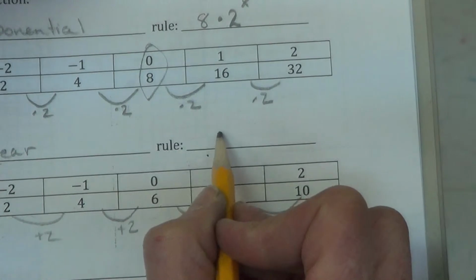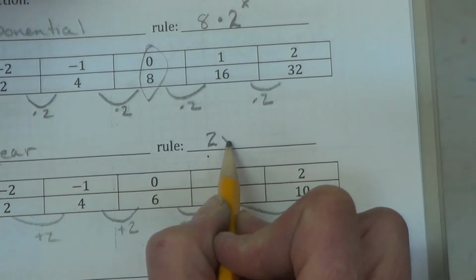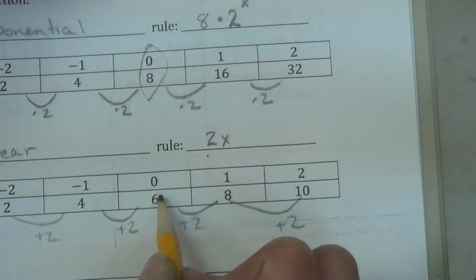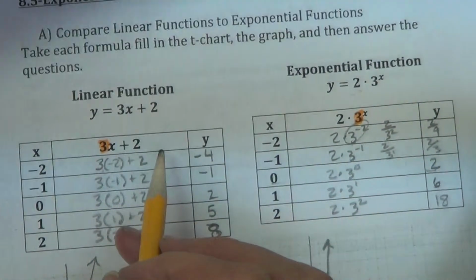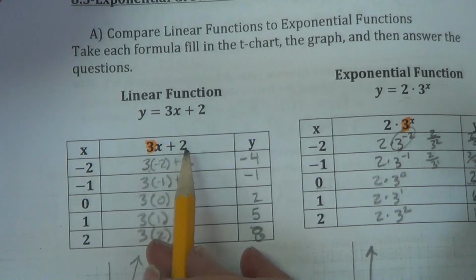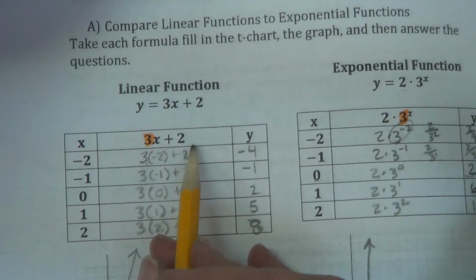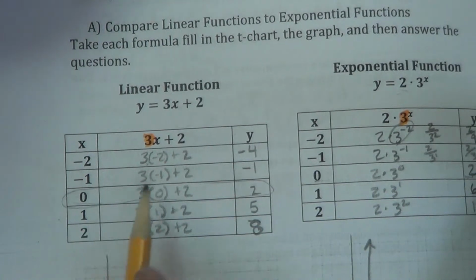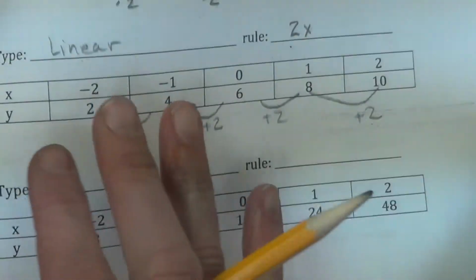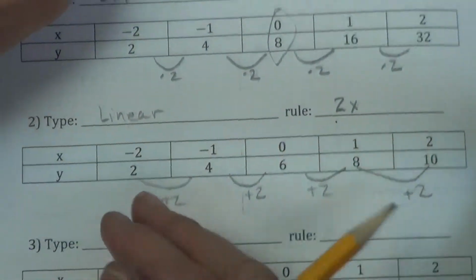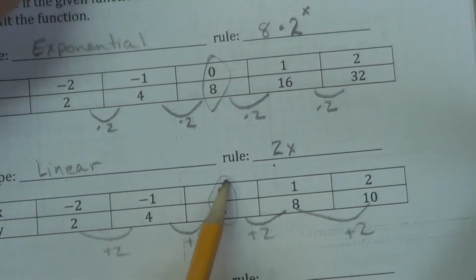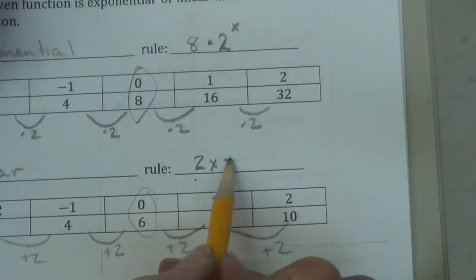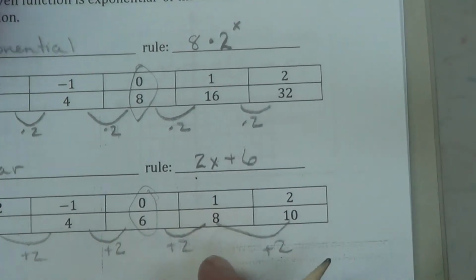The rule, remember, the growth there is attached to the x. That's what we saw back here on this linear function. And then look at where this 2 shows up. It shows up just like with exponential at the 0. That's our y-intercept. So here we go. Our 0 value is 6, so it would be plus 6. Okay.